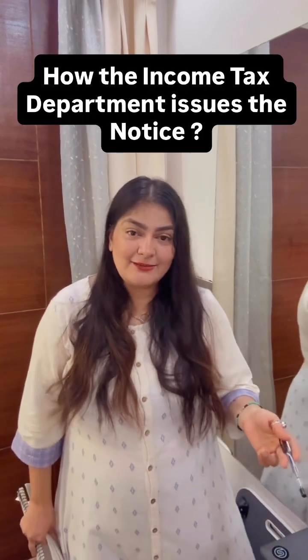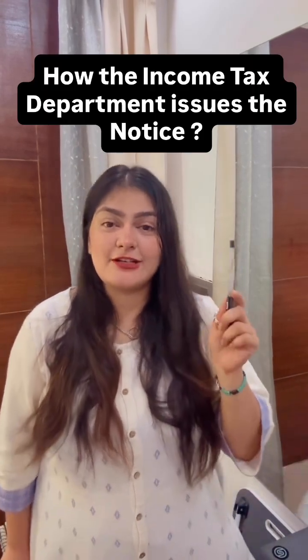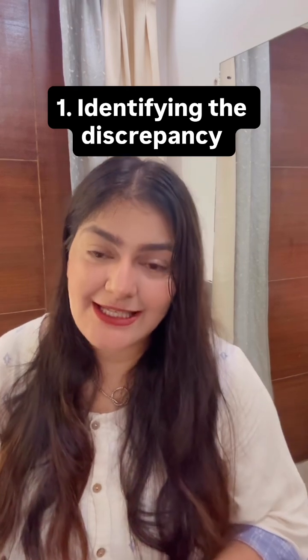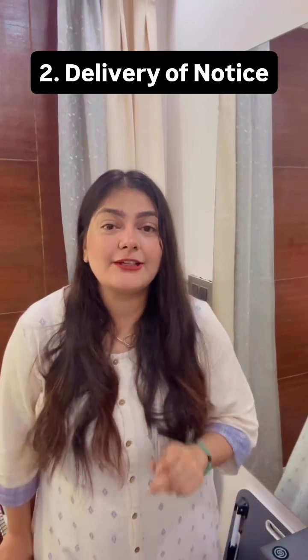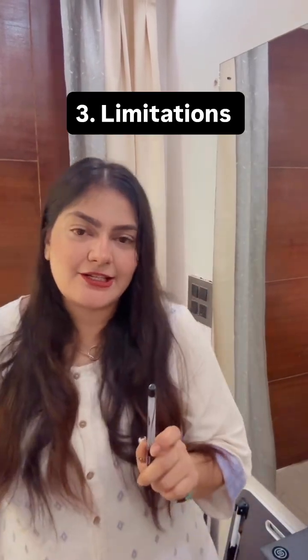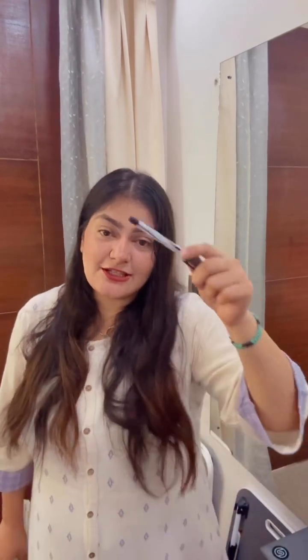Now, how does the income tax department issue the notice? First, by identifying the discrepancies. Second, they take care of the delivery process, how the delivery will be made, either through email, SMS or physical mode, or through the assessing officer. And third, they take care of the limitation, that is, within what time period the notice is valid and has to be sent to the assessee. So this is the procedure which the income tax department follows.